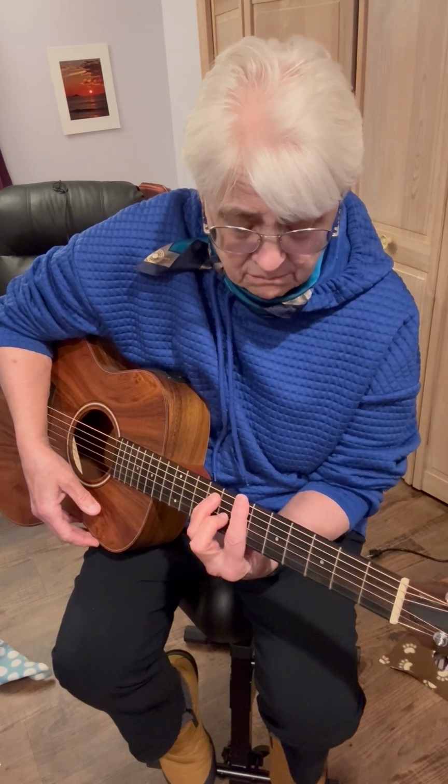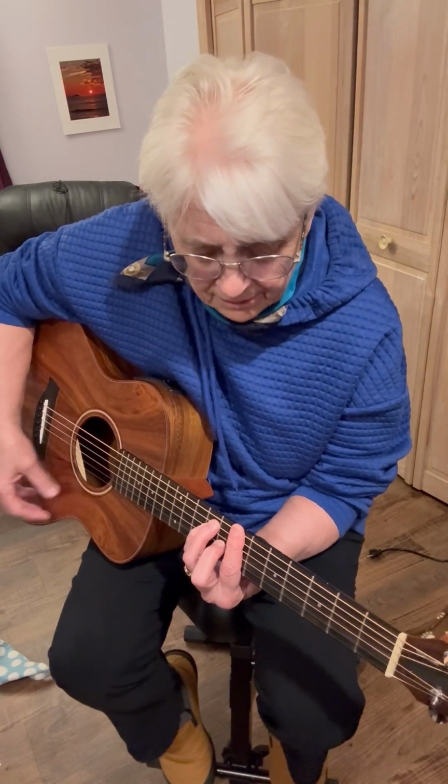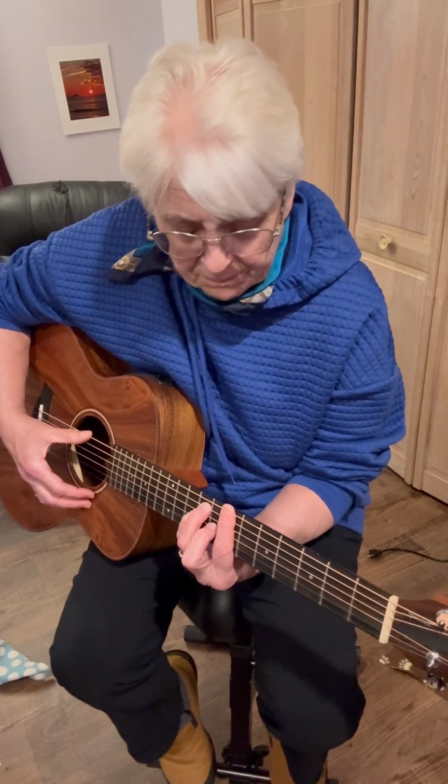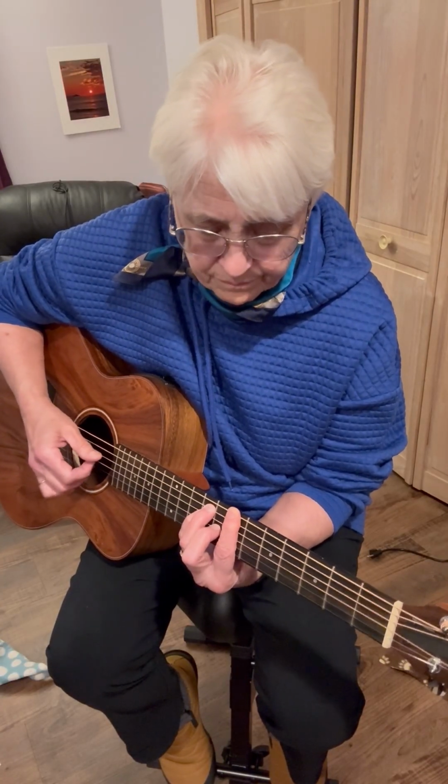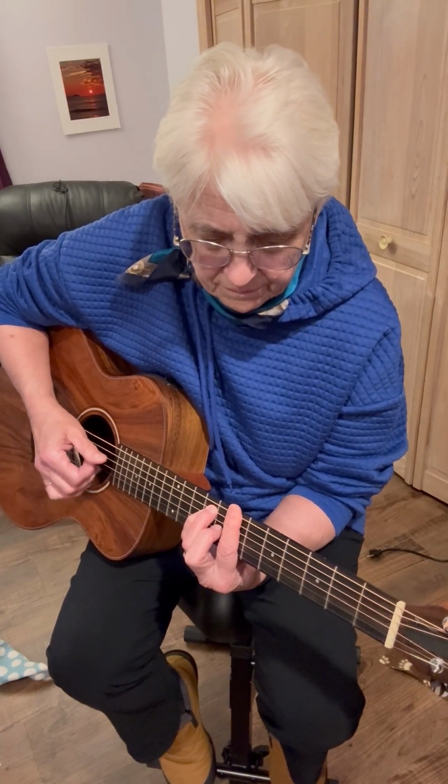Where's B? Oh, I hate the bar B. I'll explain why later, okay? But this is how I prefer to play B. You can hear I'm missing something. All right. That's way easier for me than the other bar B way. Bar B, not bar B chord.